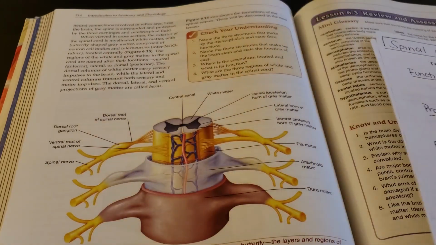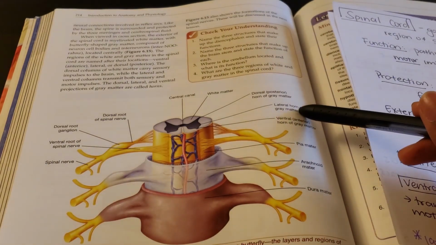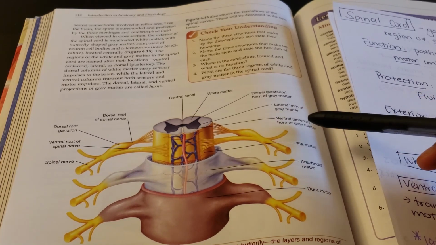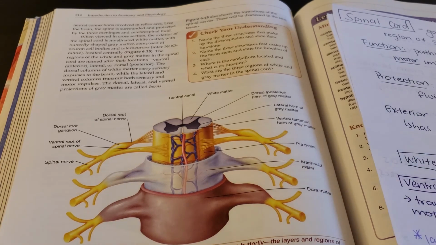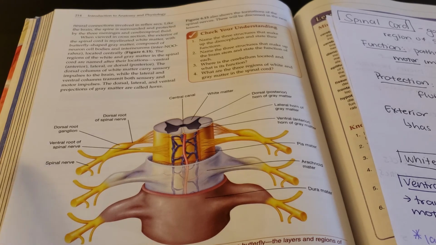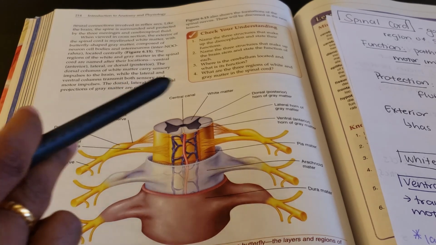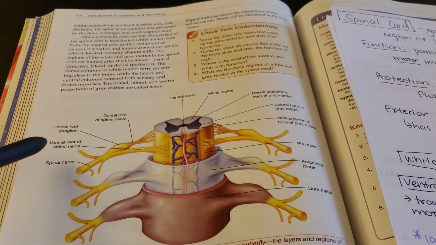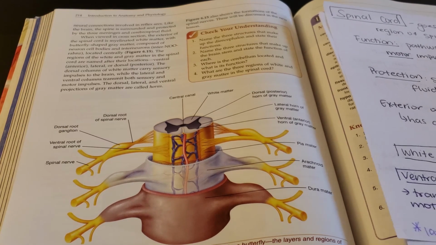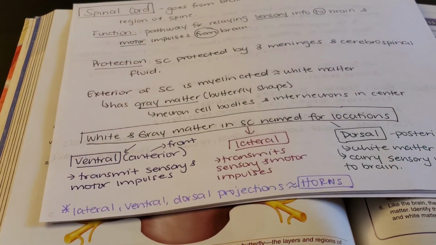So if we look at it over here, you can see the lateral right here, and it's going to carry sensory and motor impulses. You have the ventral here, and then you also have ventral on the other side, which is carrying the same thing, sensory and motor impulses. And then you have the dorsal here, and the dorsal also up here, which is going to be relaying sensory impulses to the brain. So all of this plays together in order for your body to function and to have the correct movements that it needs.